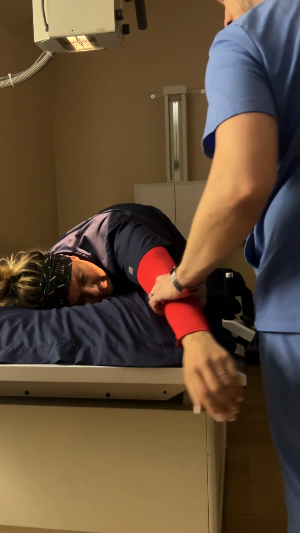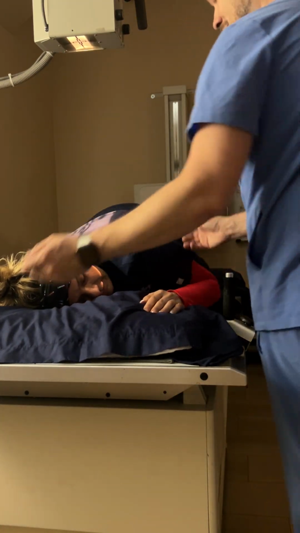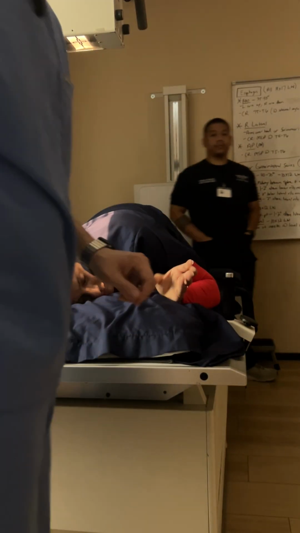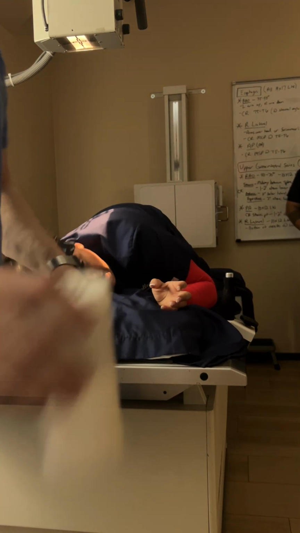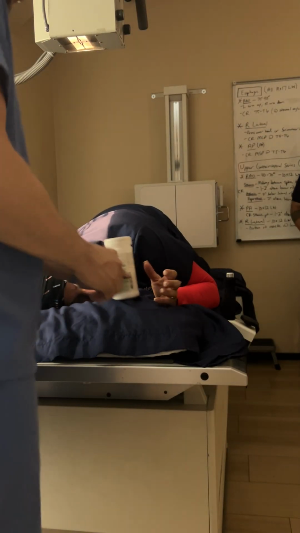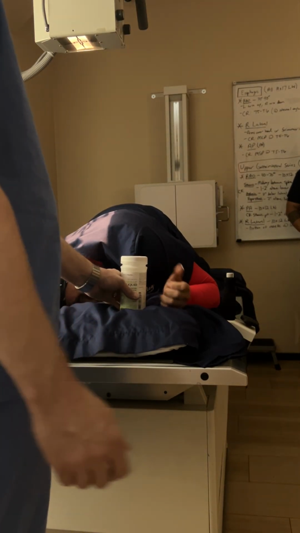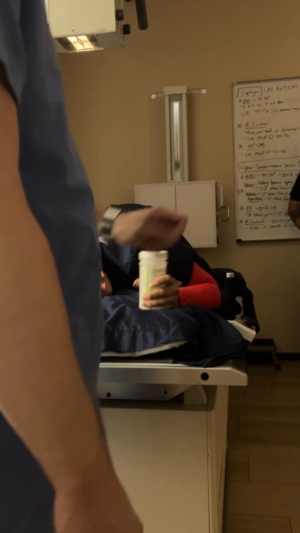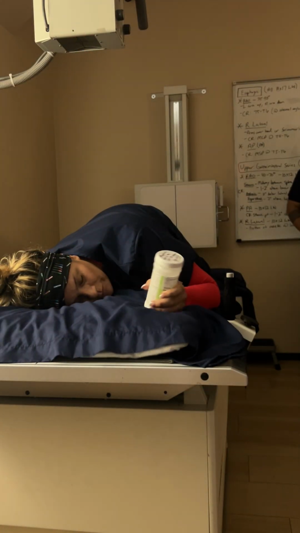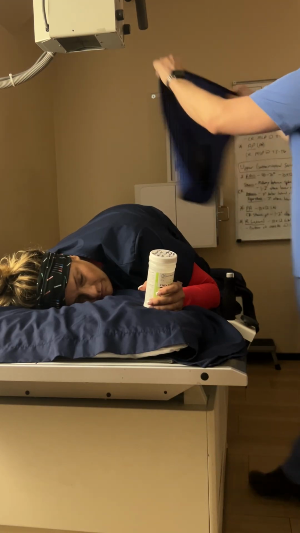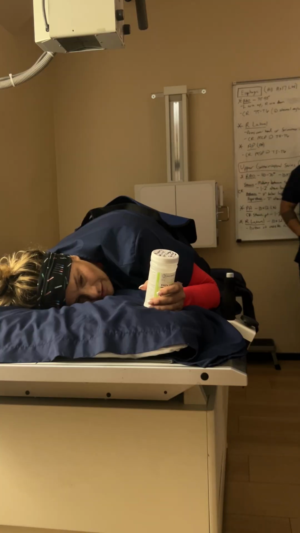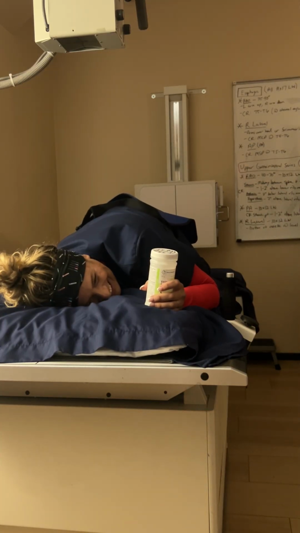Then they're going to bring this arm down, and you're going to give them the cup to hold. You can't stand here and hold it because you have to make the exposure. So you're going to give this to the patient. It's going to have a straw in it. Before you make your exposure, you're going to say, okay, start sipping, okay? Because you want to make the exposure while they're drinking the barium, so that their esophagus is full of barium, okay?